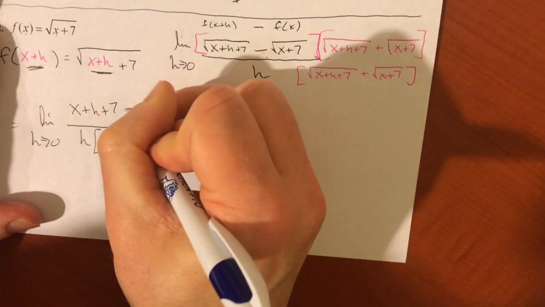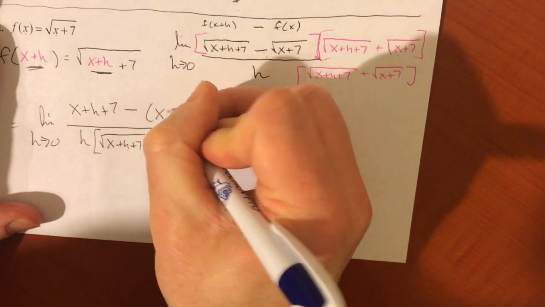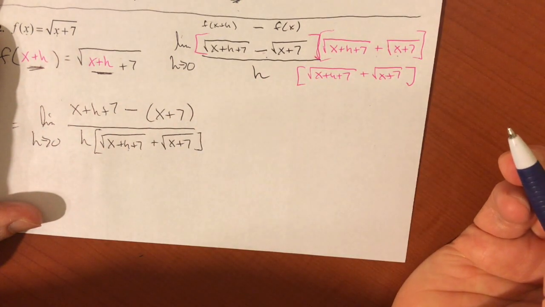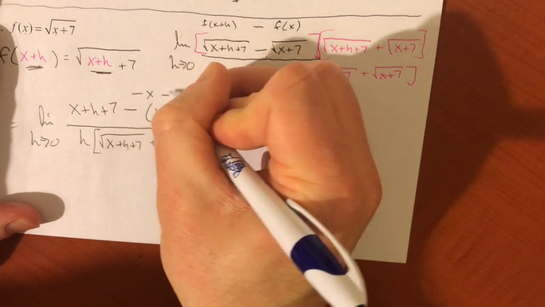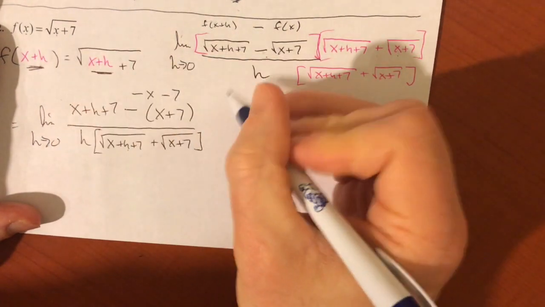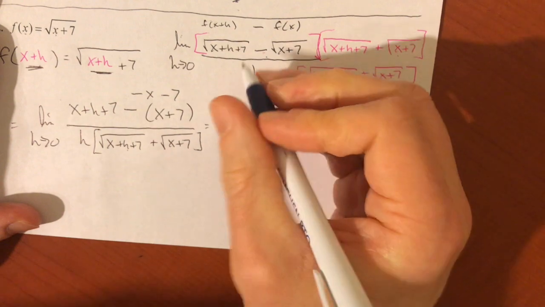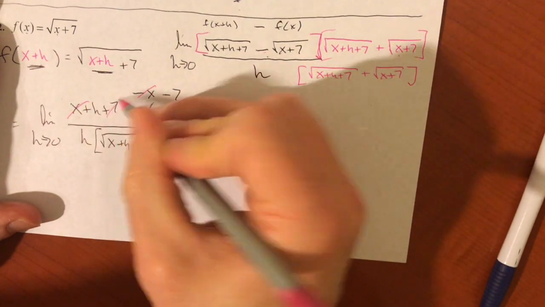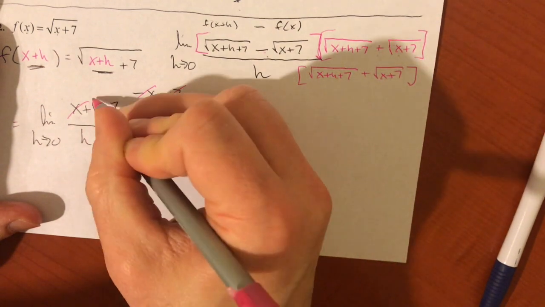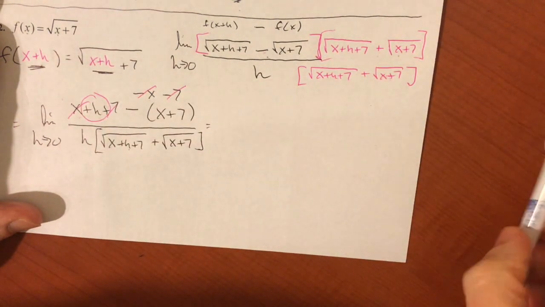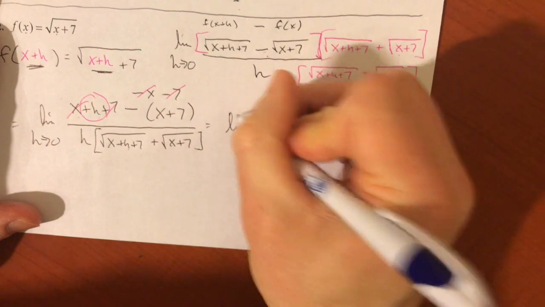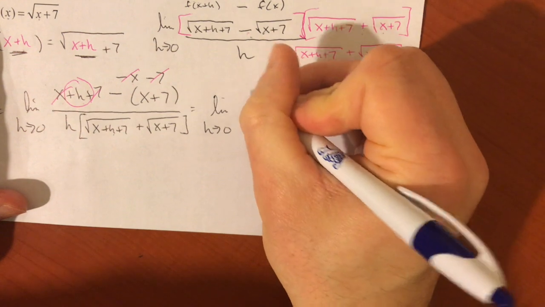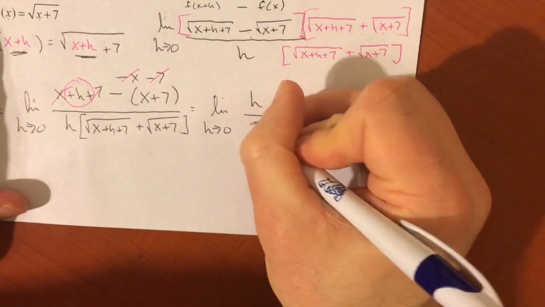And in the top, those conjugates, root x plus h plus 7 and negative root x plus 7 times positive root x plus 7 is going to give you negative the quantity x plus 7. So you have to distribute that negative. Watch out for that. Easy enough, though. That's just negative x minus 7. And when you combine your like terms, x minus x, 7 minus 7, notice what you're left with is h. And that should, again, be the case. Even though it was not a polynomial, your goal is to try to cancel that h from the denominator. And that's all I'm left with here.